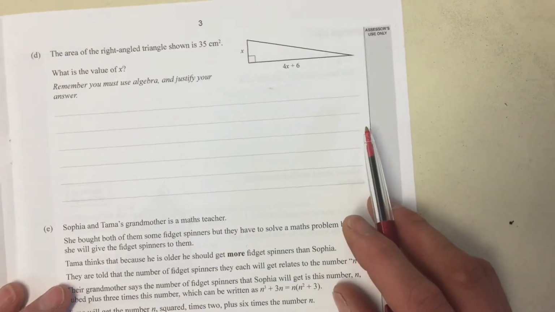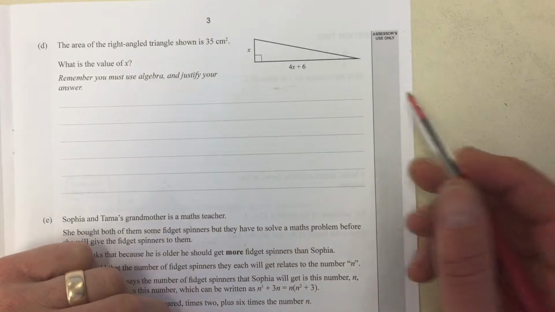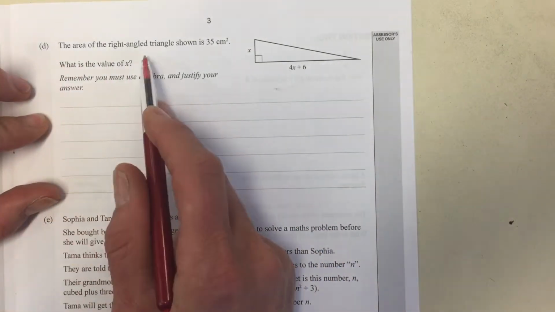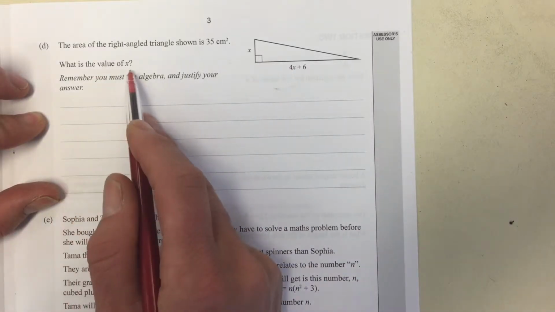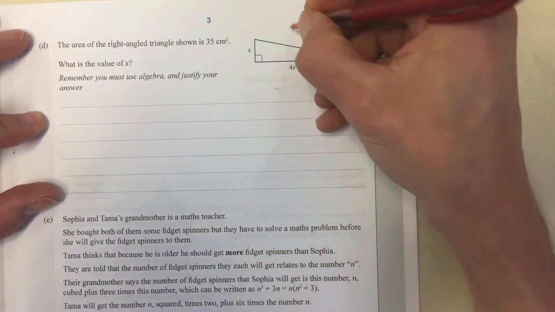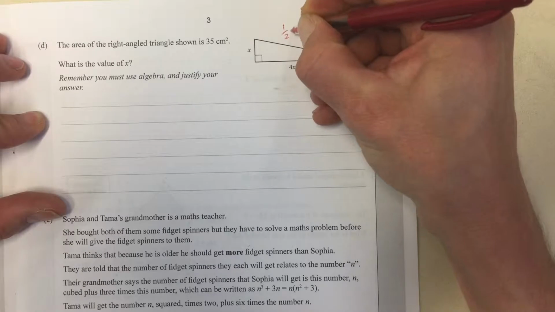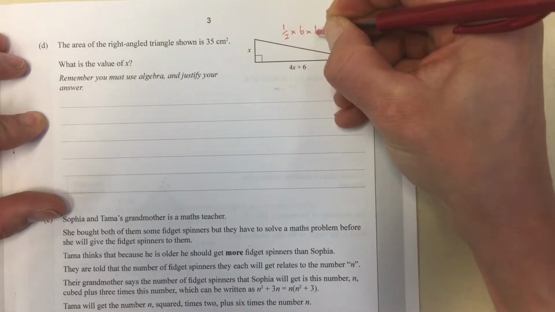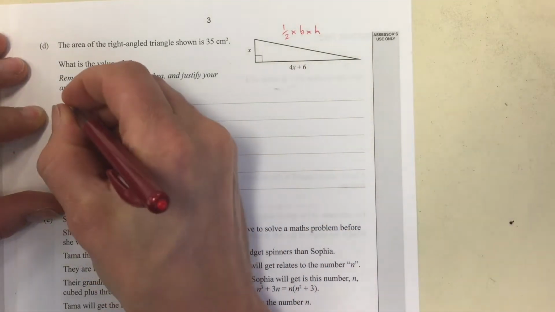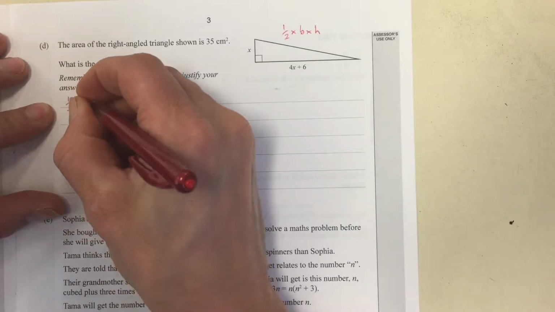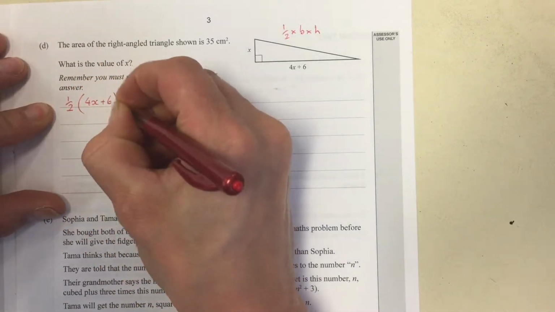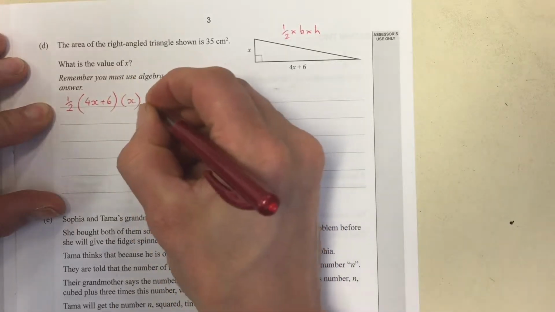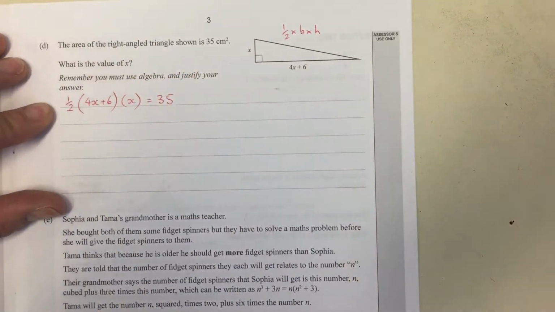Okay, let's move on to the second page. The area of the right angled triangle shown is 35 centimetres squared. What is the value of x? Well, the area of a triangle is given by half times base times height. So I know that 1/2 times (4x plus 6) times x equals 35.